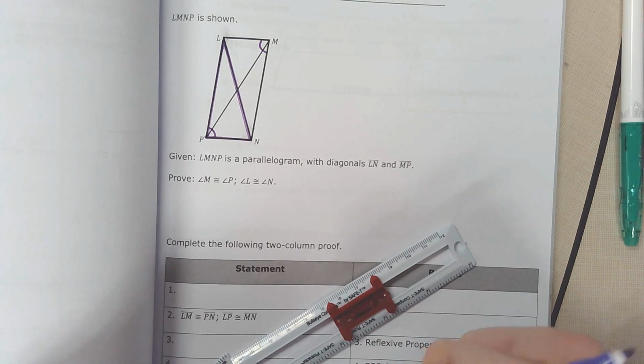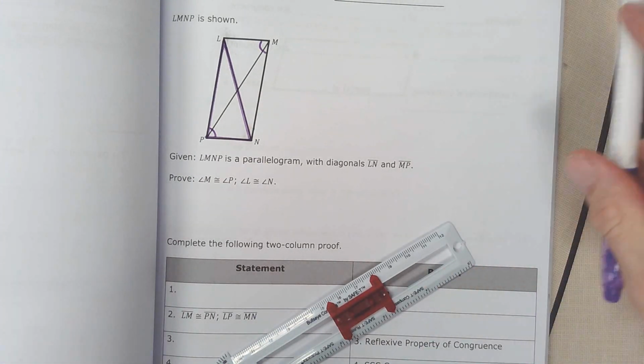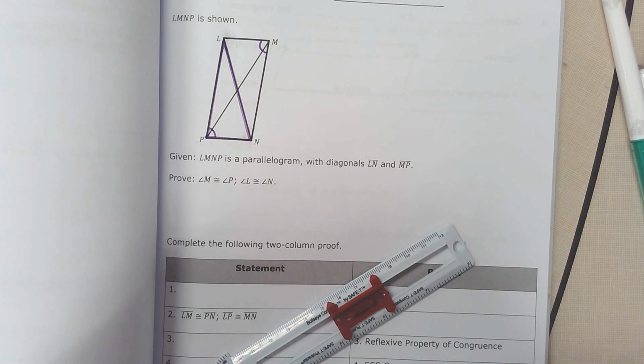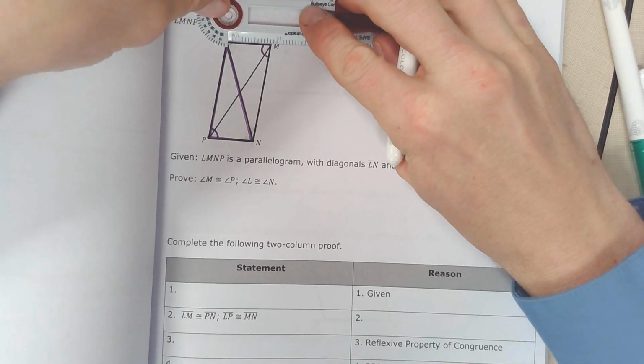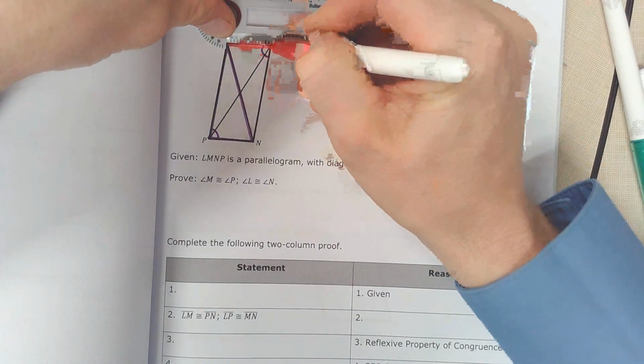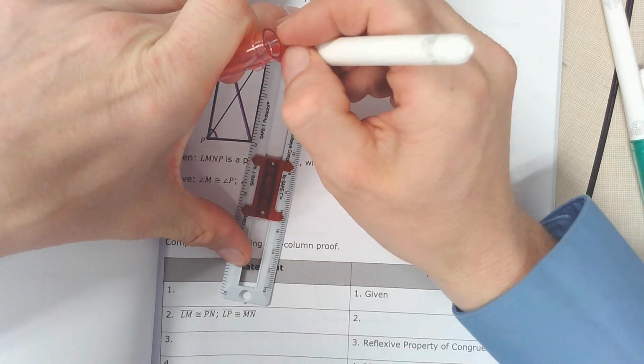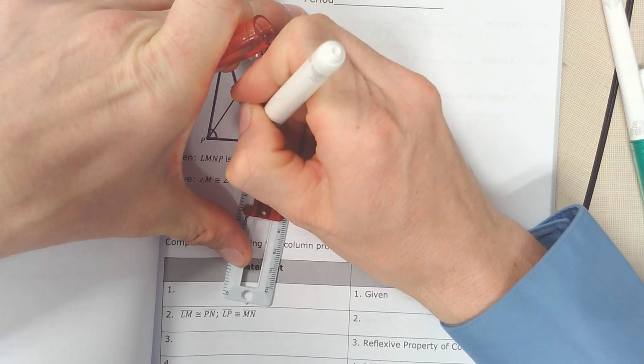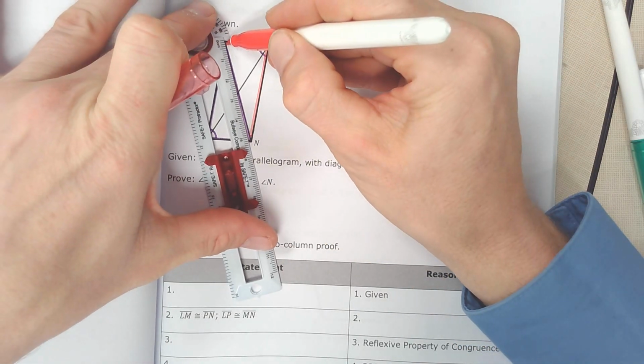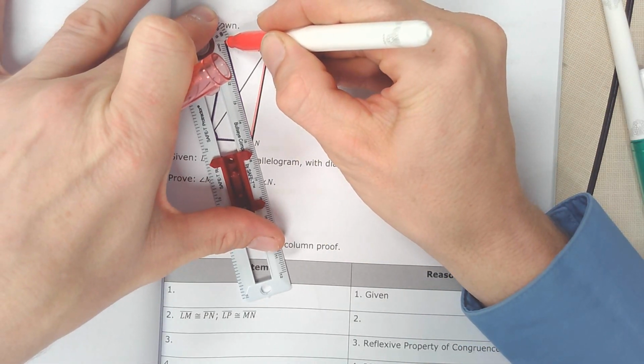It's a purple triangle, and I'll grab this purple and red triangle here, and this red triangle. These two triangles are identified like this. First thing first, what is given?